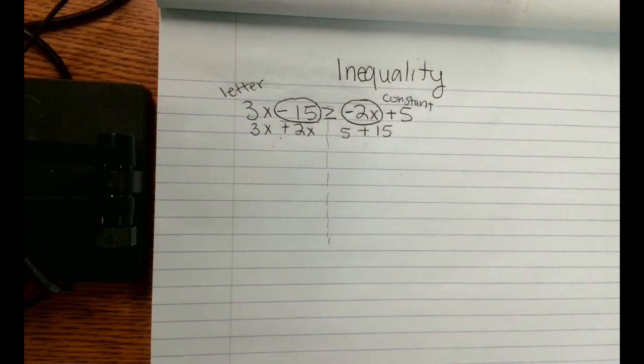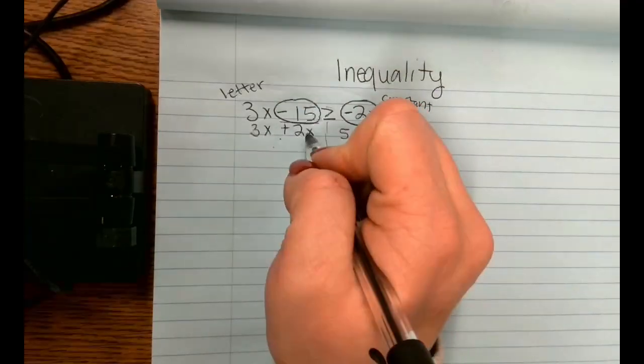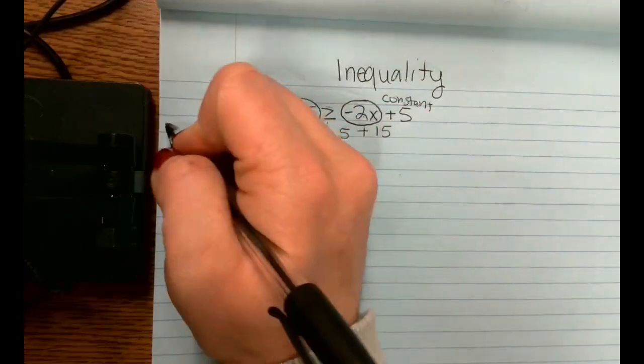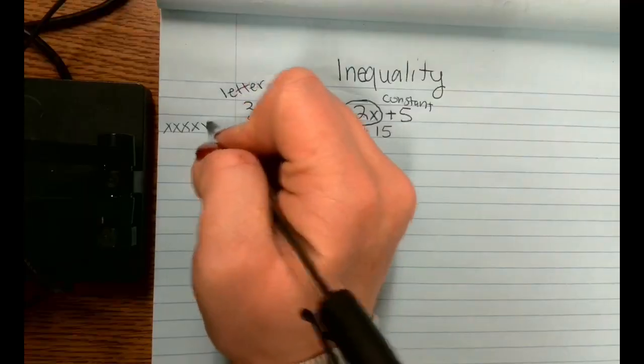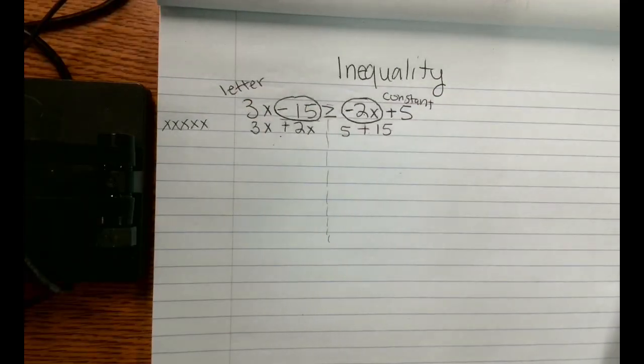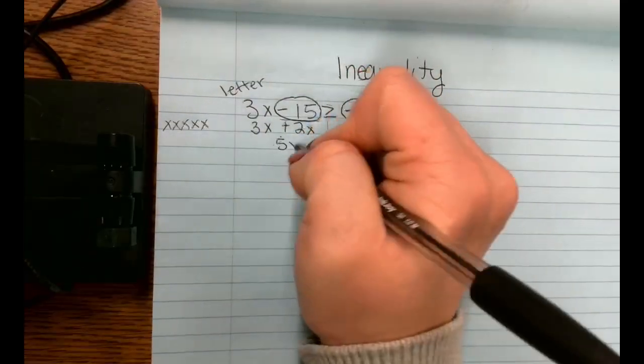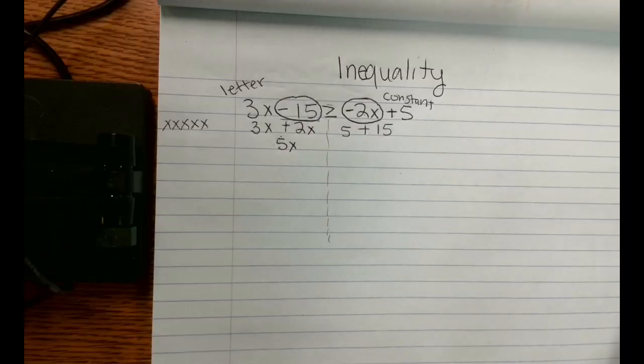Now I'm just combining my like terms. So this is 3x's and 2x's. It literally means that you have 3x's and you have 2x's. So the reason we're adding them is we're just putting them all together, which will be 5x. Again, that's combining like terms. So we're putting the stuff that looks the same together.